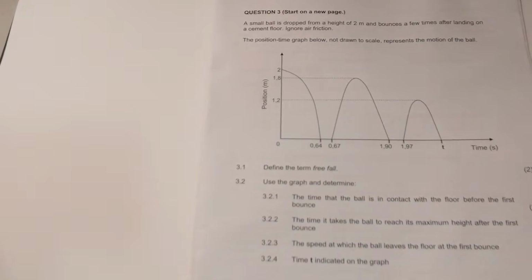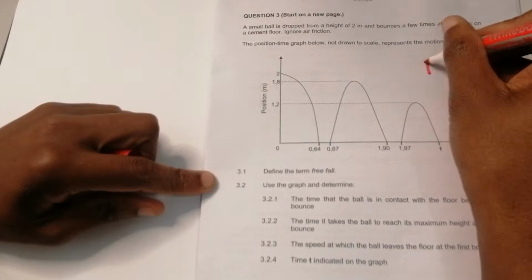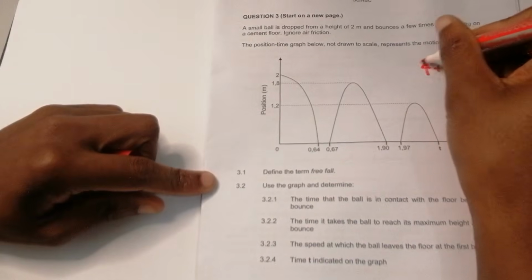Now, again, we're given a position time graph. Can you see that? I'm glad you can already see that it is a sad parabola. So what does that already tell us? It tells us, yes, you guessed it right, that they must have taken upwards as positive.